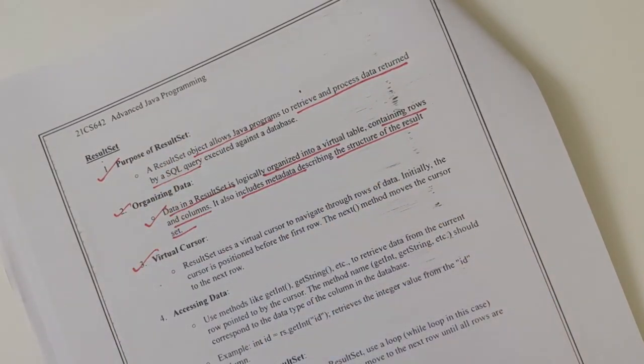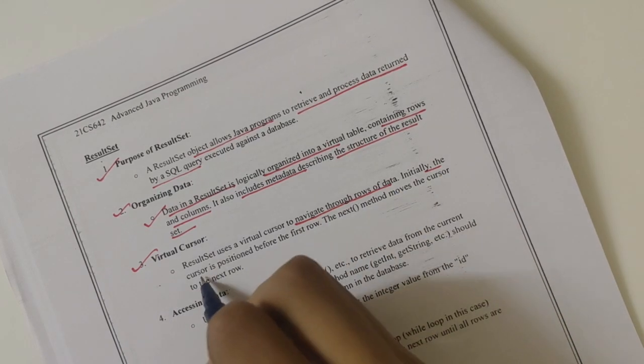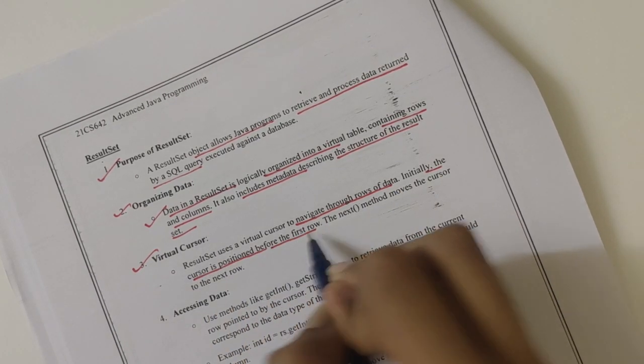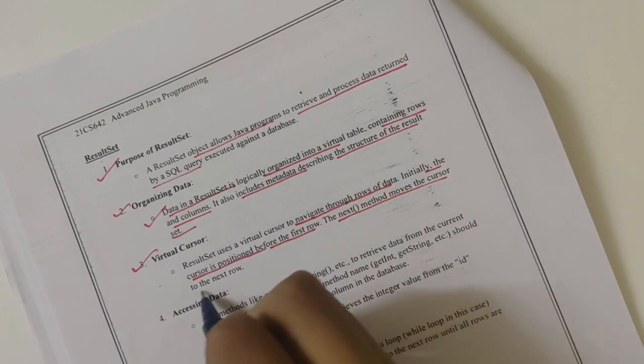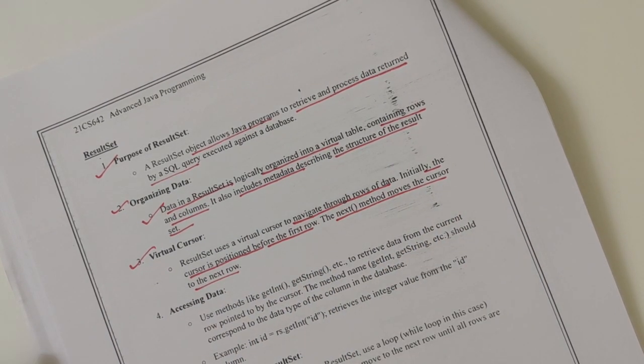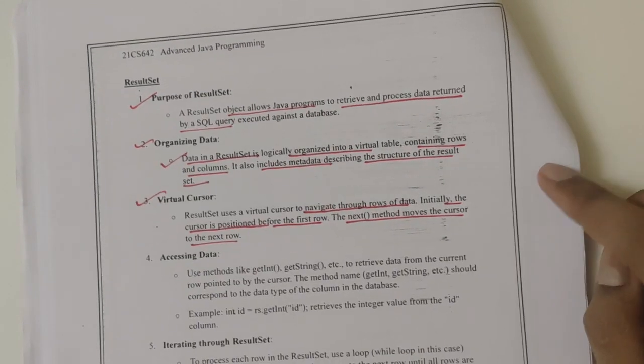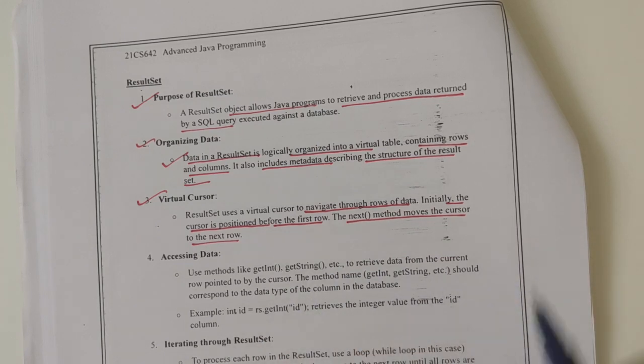We have something known as a virtual cursor. The virtual cursor is used to navigate through the rows of the data. Initially the cursor is positioned before the first row. The next method moves the cursor to the next row. Very important, guys: by default the cursor starts before the first row, and once the first row's operation is done, it will again use the next method to move to the next row.